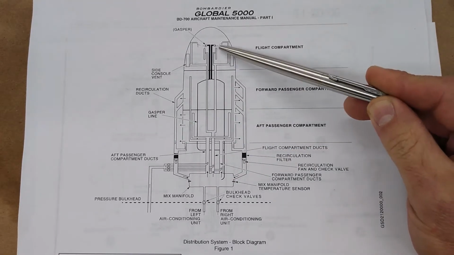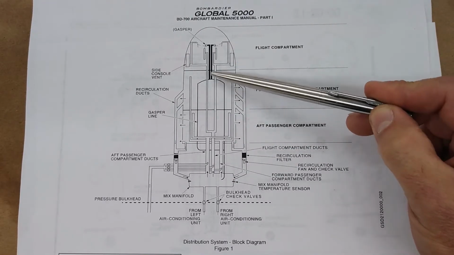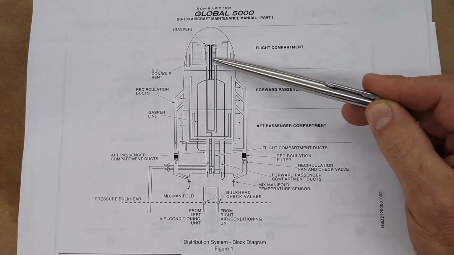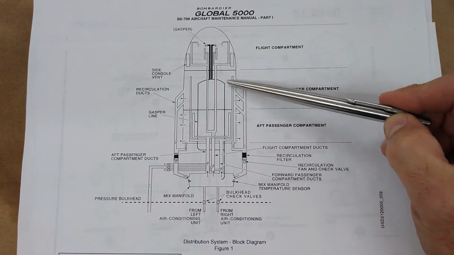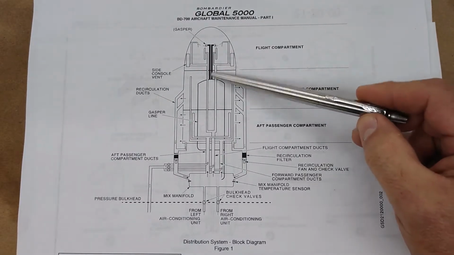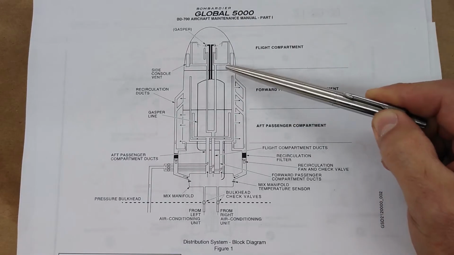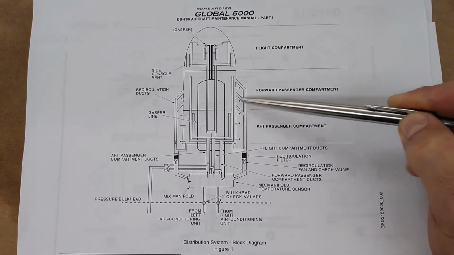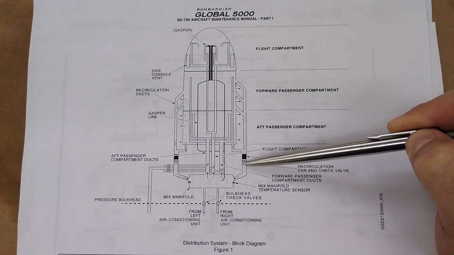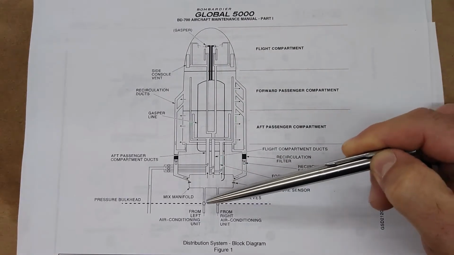So since the cabin air is getting warmed up by the passengers and all the equipment and all the avionics on the belly of the aircraft and all the electronics and all that, there's a lot of sources of heat. This air is getting warmed up. So it gets drawn out, it gets filtered, and it gets mixed with the cold air coming in from the packs.